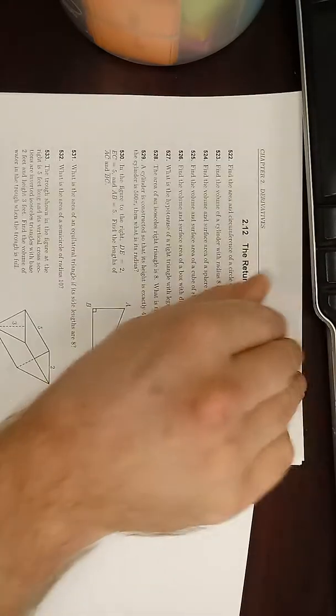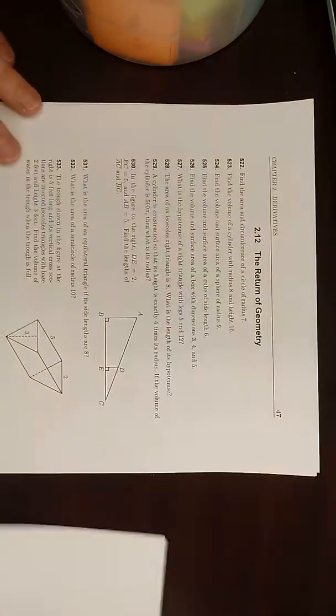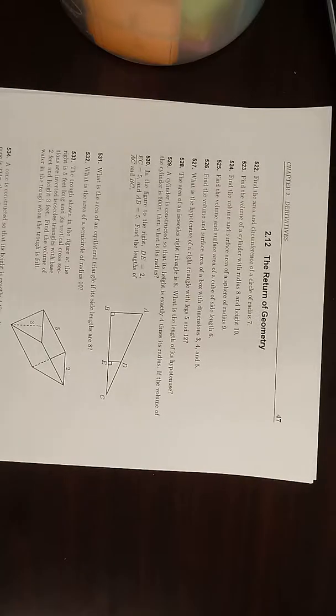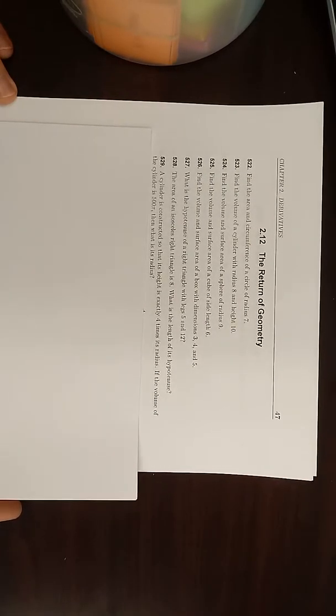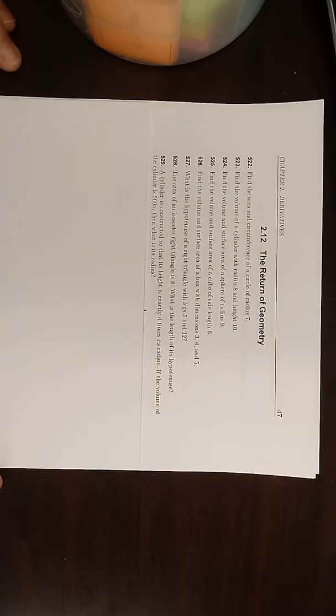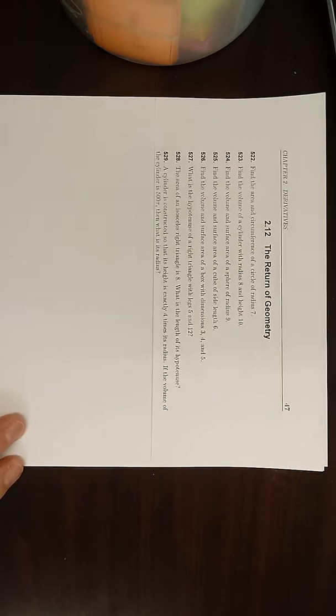We're going to go through the return of geometry, just some of the problems, not everything. 522 to 528 is pretty straightforward, but I'm going to just spend some time looking at these problems.